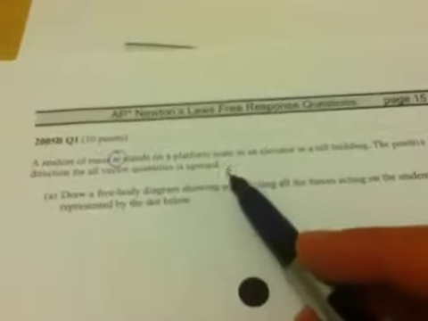Okay, so now we are on 2005B, question 1. For this one, we have a student of mass M, and notice they don't give us any numbers. Mass M stands on a platform in an elevator in a tall building. The positive direction is up.